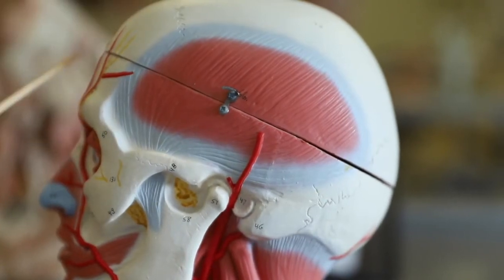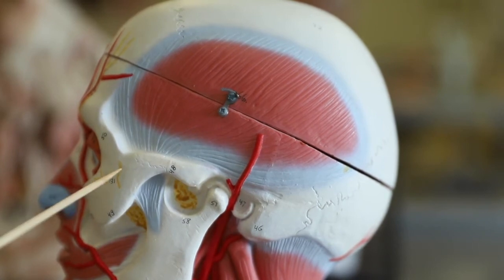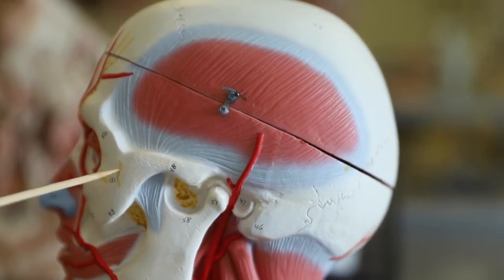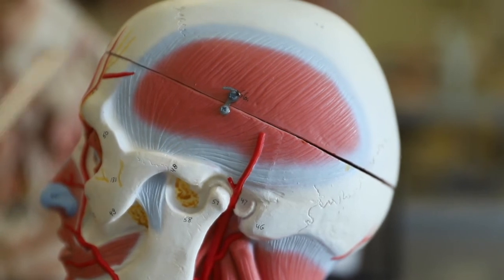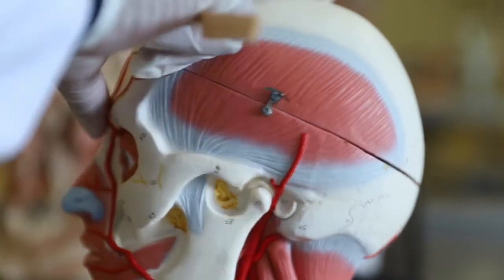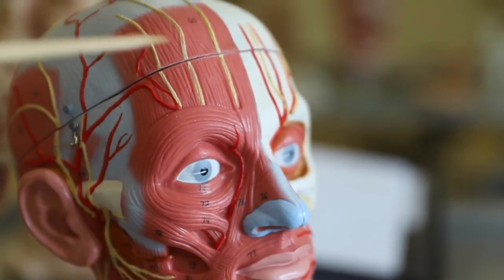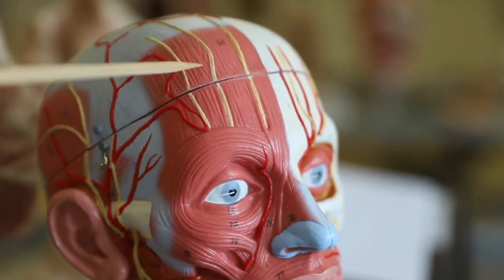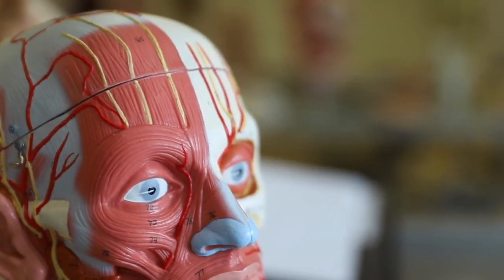Okay, so we have supraorbital, supratrochlear, and zygomaticotemporal branches, and we have one motor branch. It comes from the facial nerve, the temporal branch, to supply the frontal belly of the occipitofrontalis muscle.